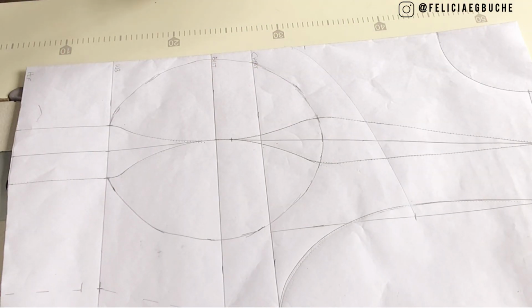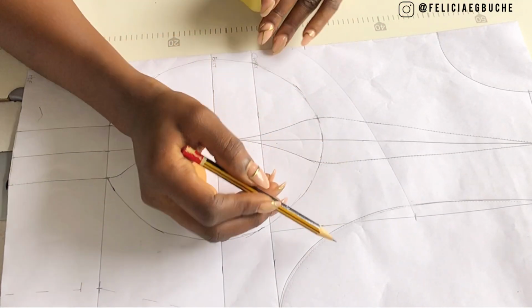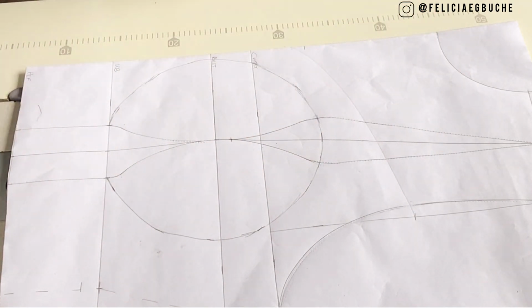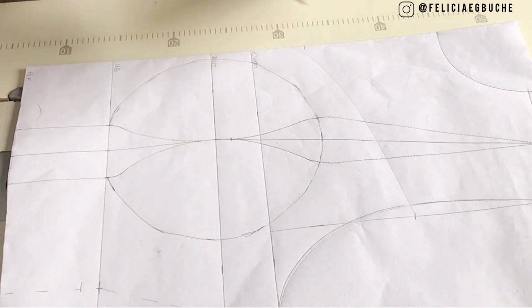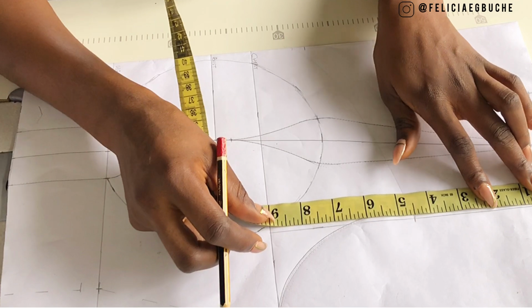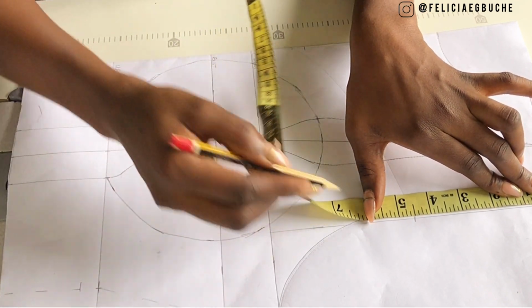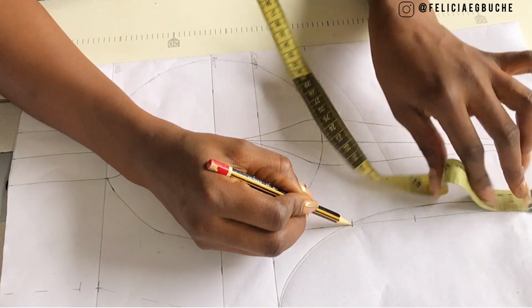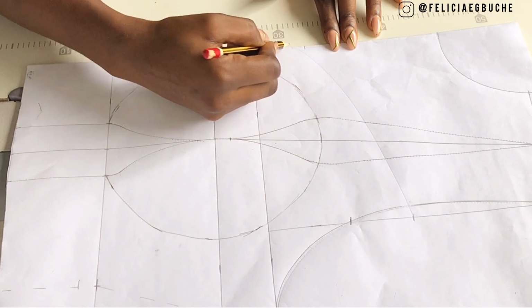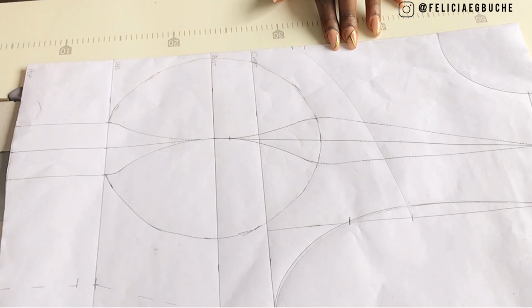The style looks more like a tube, so I'm going to be taking it downward a bit. So I'm not going to be using the middle point as I planned to use before. I'm just going to come down a bit more, use 6.5 inches at this point. So from this point, I'm going to be shaping my princess curve to this point right here.